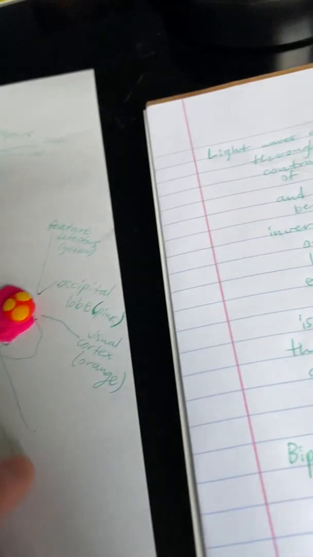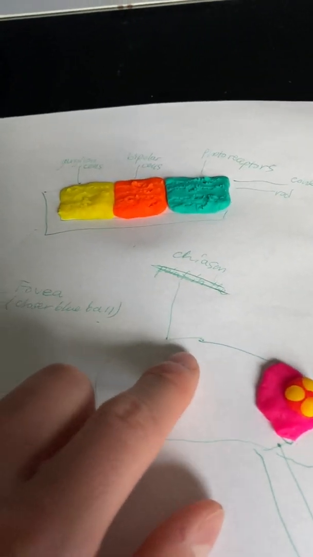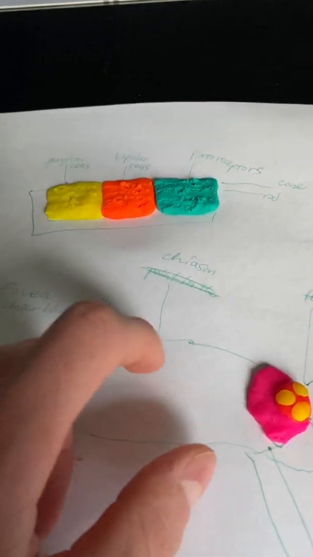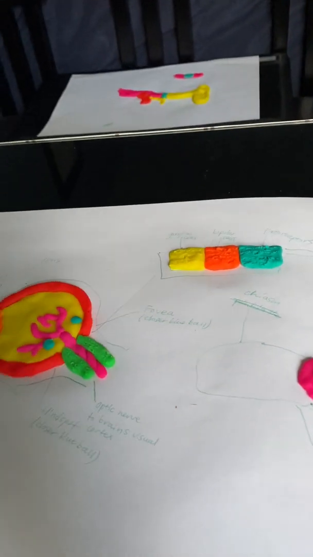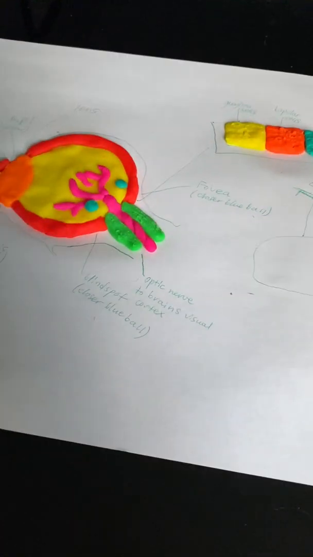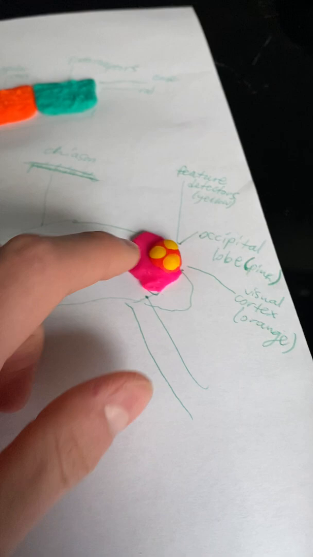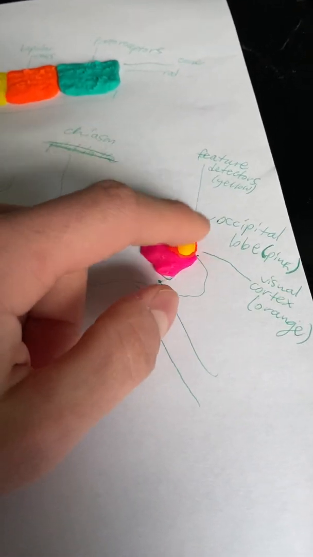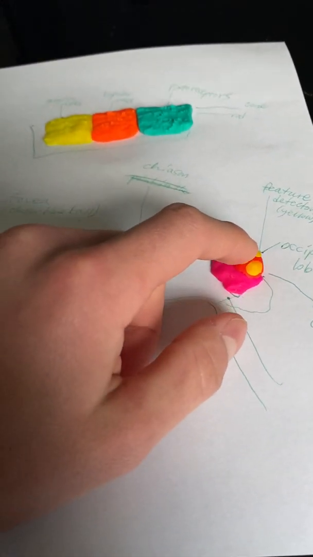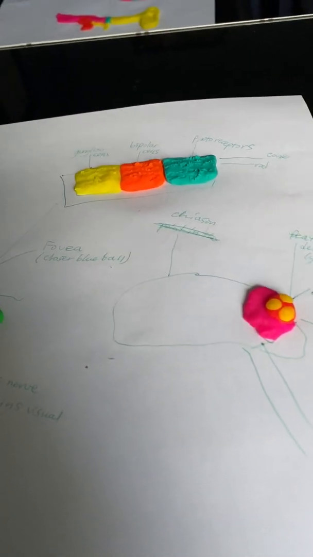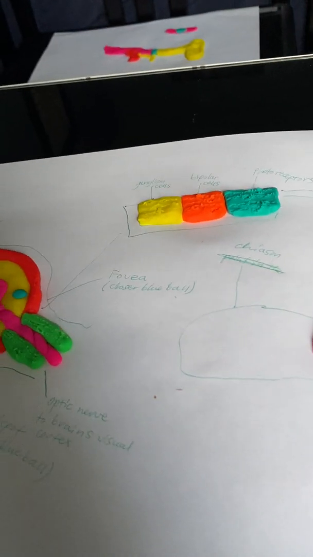And then the chiasm is basically kind of in the middle, and it's where the optic nerve fibers from each eye cross over each other. And then feature detectors are basically in the visual cortex, like these little yellow things represent them. And they're neurons that respond to certain visual aspects of the environment.